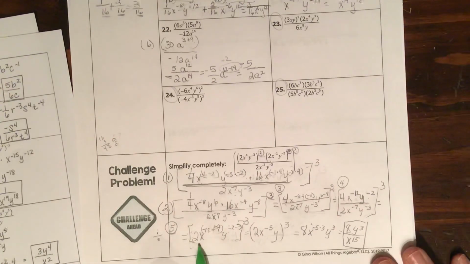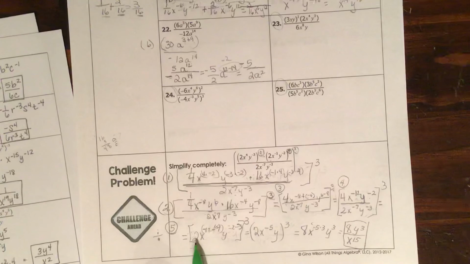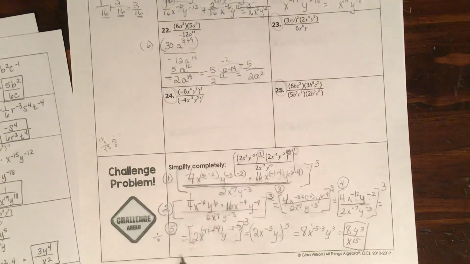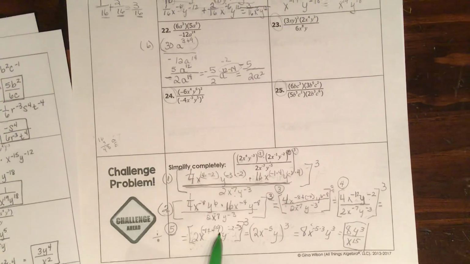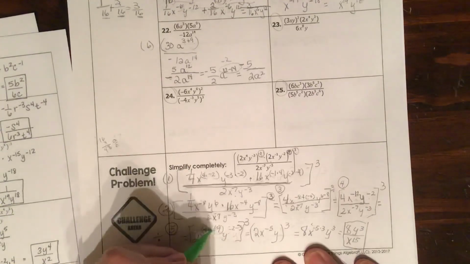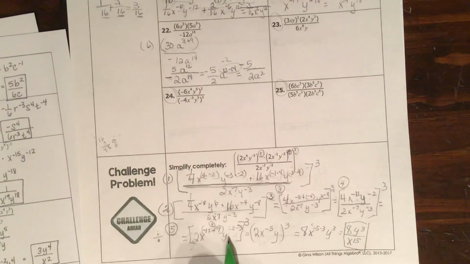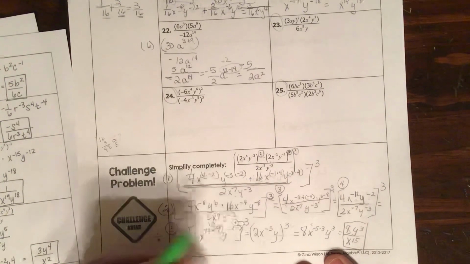Okay? Now we're going to divide. We know that we have a 4 and a 2, so we divide that. That's just 2. X to the negative 12 minus a negative 7 is going to be a negative 5, because that becomes a plus. It's a negative 7. Negative 7 becomes a plus right there. So be real careful with that. Y to the negative 2 minus a negative 3 makes a positive 3 right there.